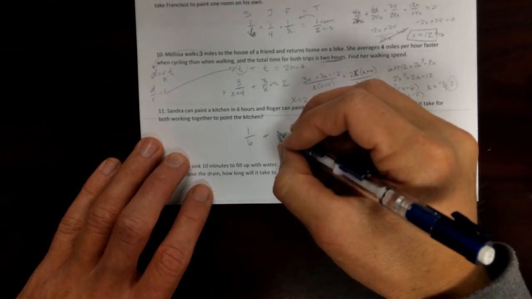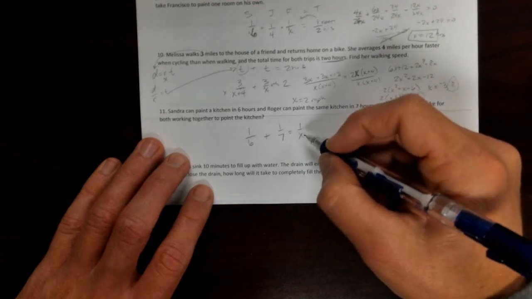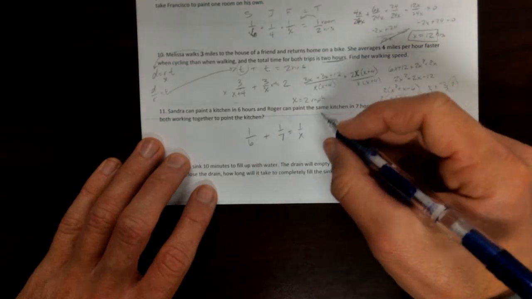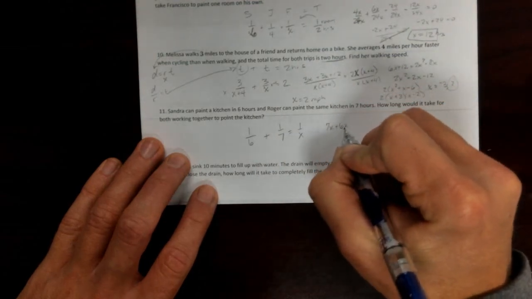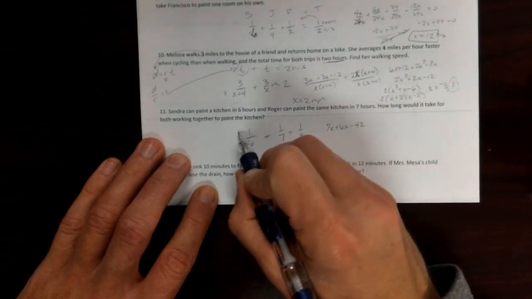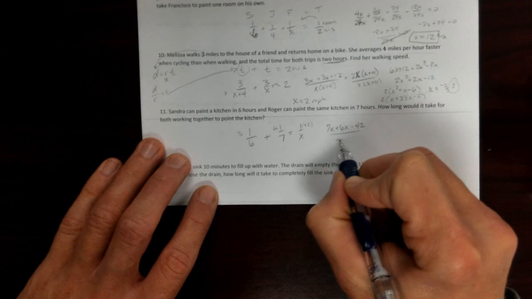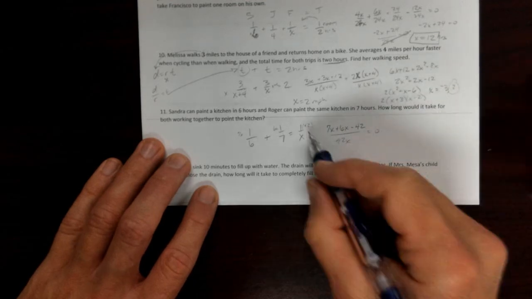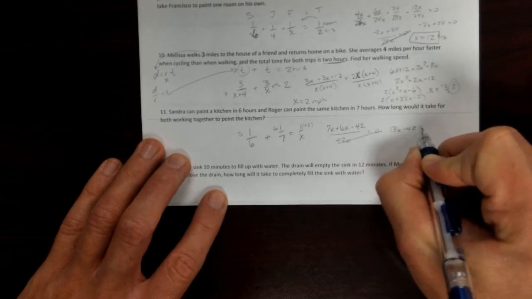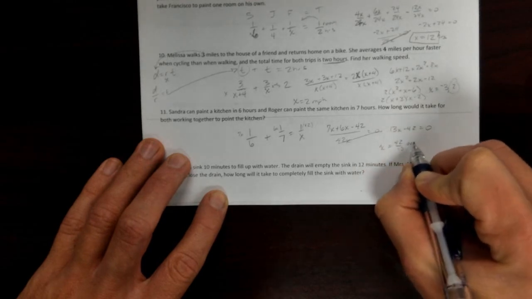Okay, and I've got the same thing over here. I've got 1 over 7, and that's equal to, if we're both working together, one kitchen in x amount of hours. So let's find a common denominator. Multiply this by 7, multiply this by 6. So I've got 7x plus 6x minus 42, a common denominator of 42x. That's equal to 0. Now I've got 13x minus 42 equals 0, and I get x equals 42 over 13, or about 3.23.